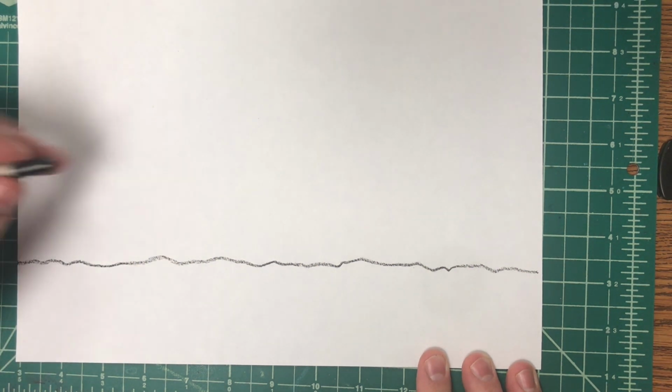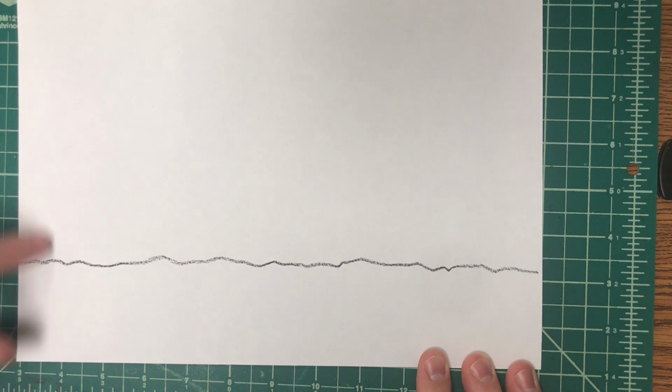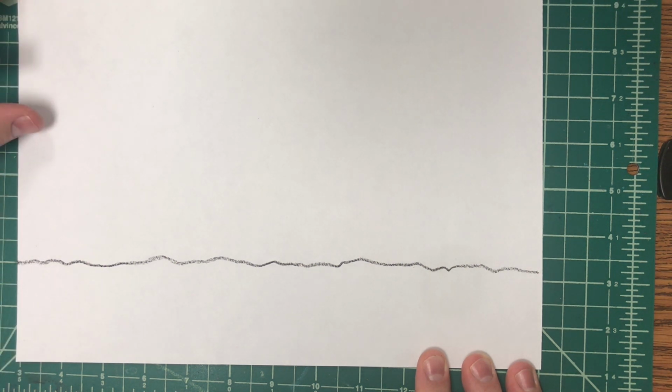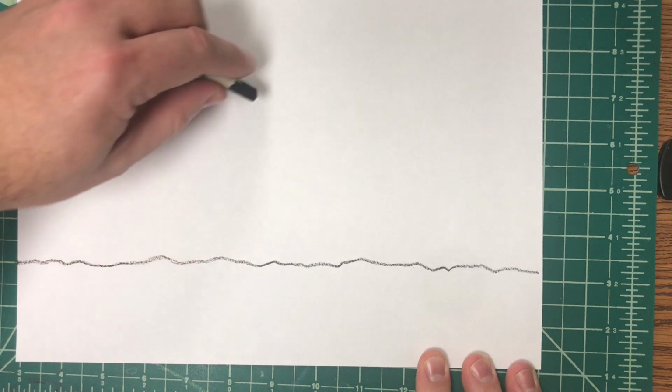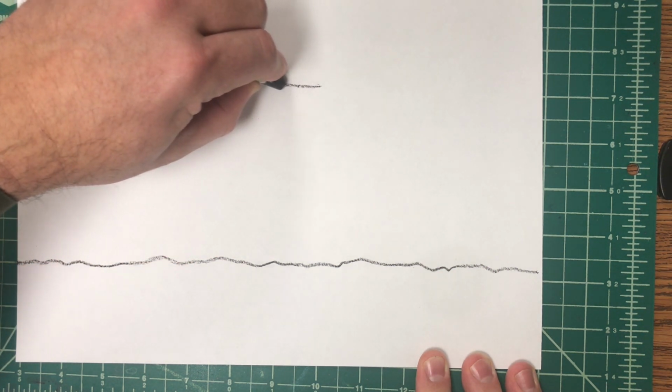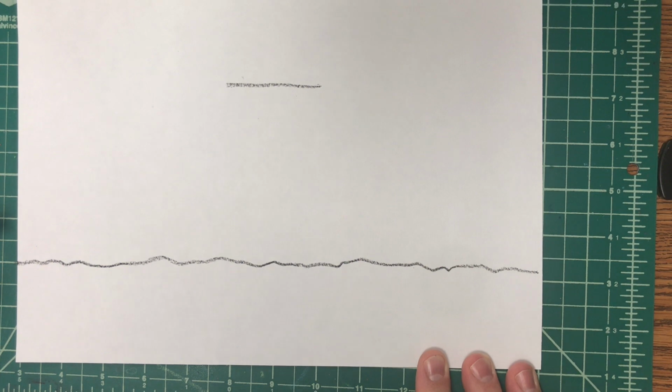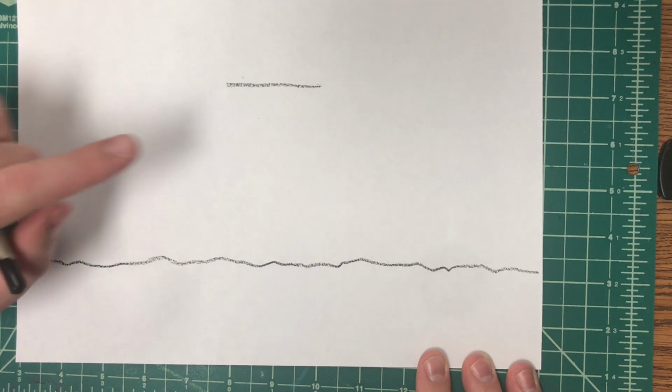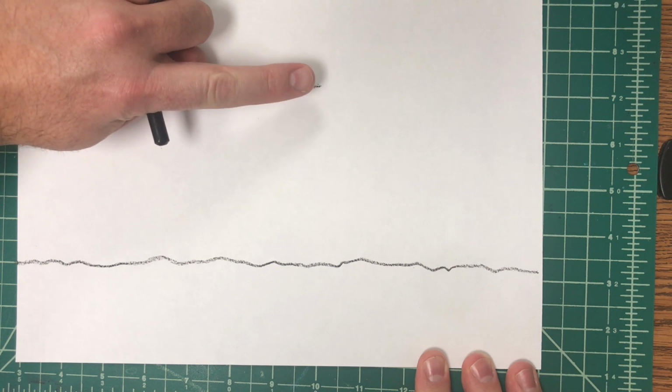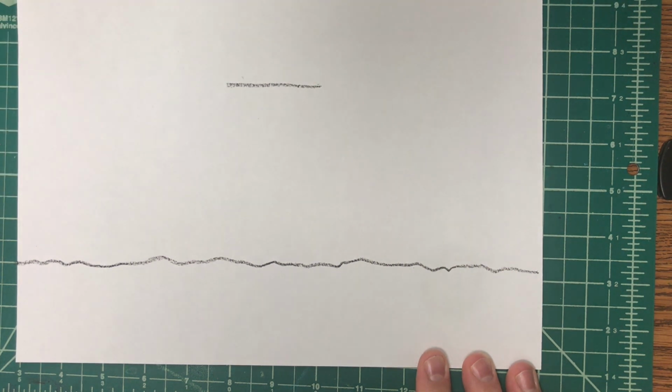just like that, and then about in the middle of the paper. So to find the middle, you just kind of guess. Let's say about right here is the middle. I'm going to draw a line going across the middle, just a little line all the way across, just a little line about the size of your index finger.